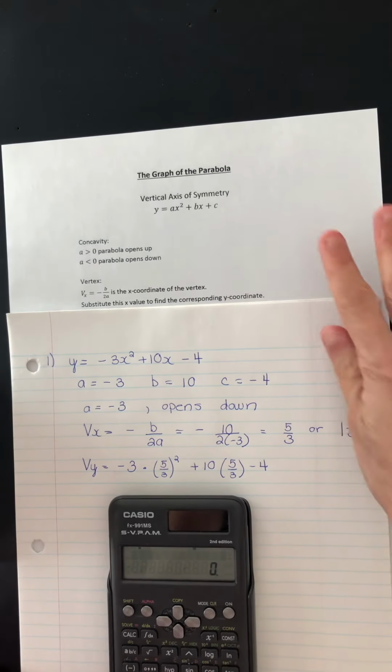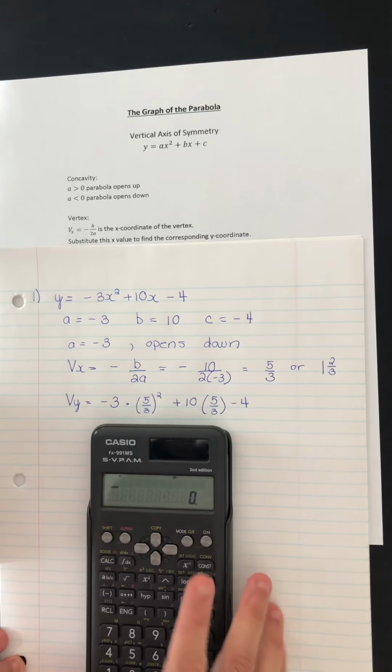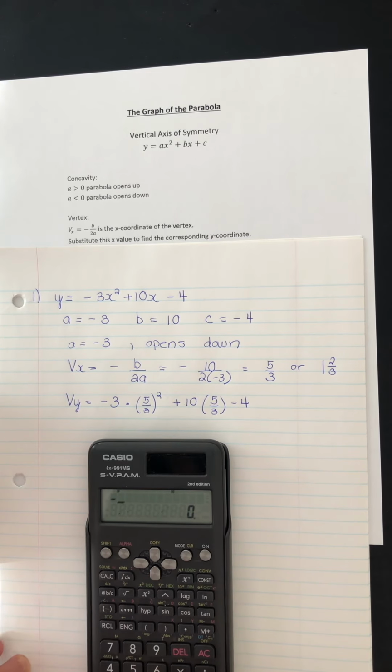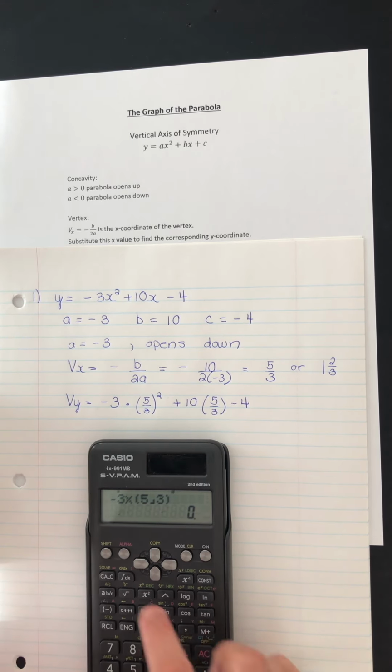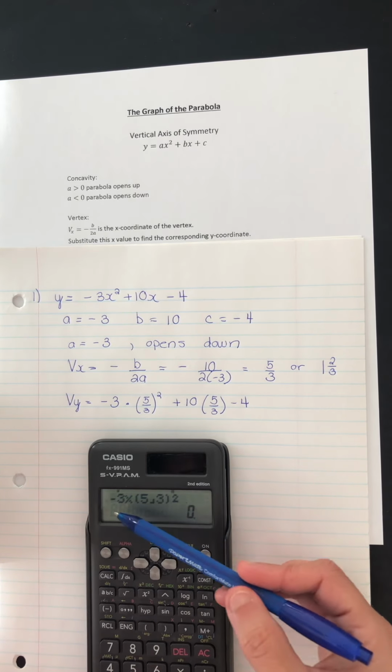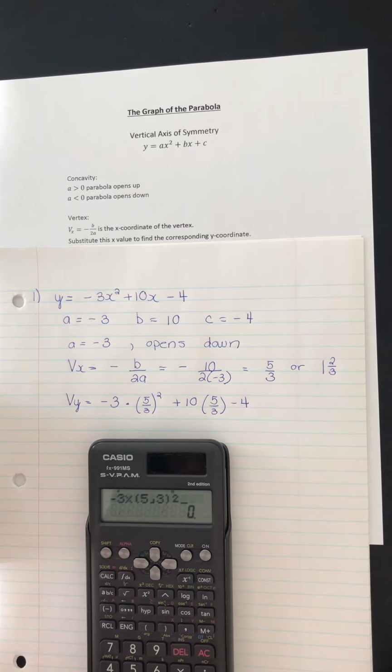I'm going to use the fraction button to help me out. So negative 3 times 5/3 in a bracket, squared, plus 10 times 5/3 minus 4 equals 4 1/3.